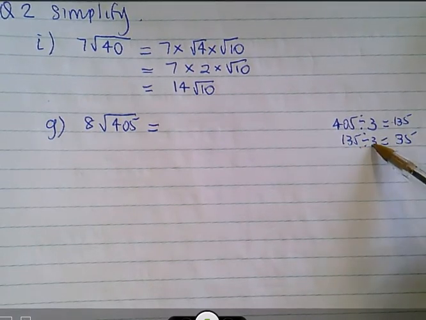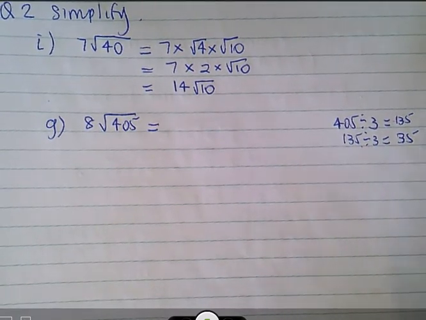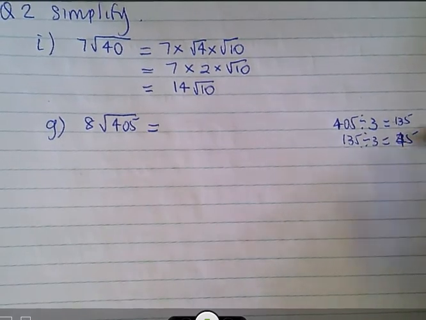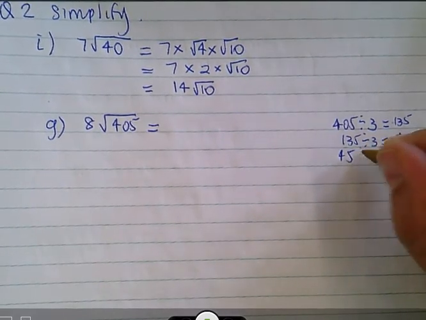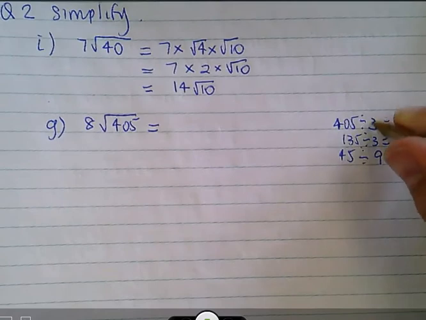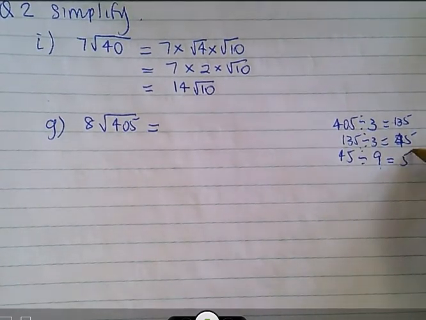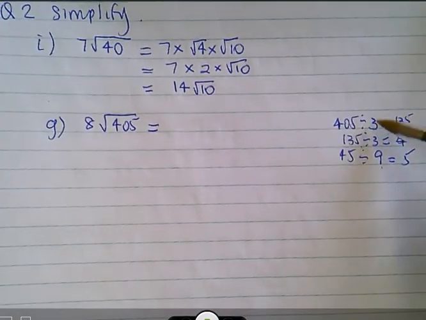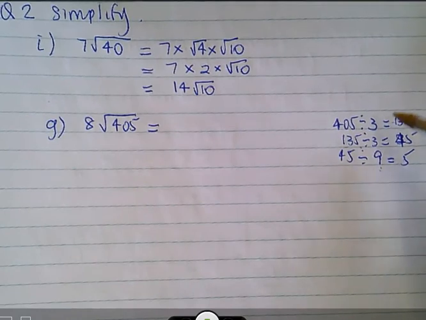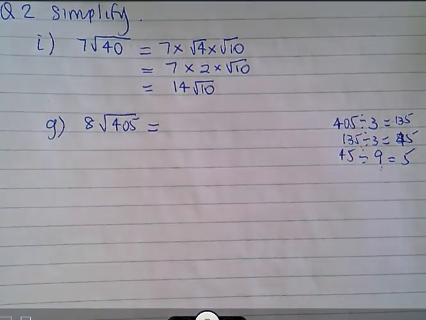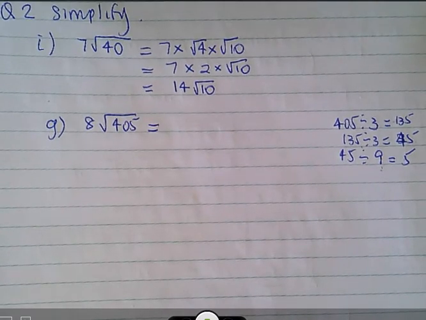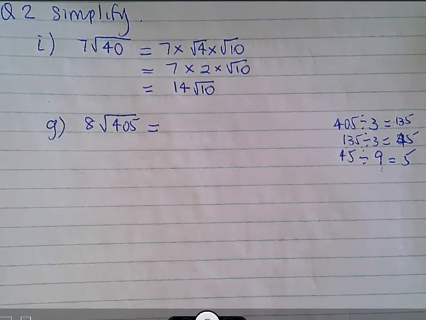So now you know it's divisible by 9. Oh, 45. That's divisible by 9, and there's your 81. Can you see? What's 3 times 3 times 3 times 3? 3 times 3 is 9, 9 times 9 is 81, there's the 81. Or if you know your square numbers, if you can see that 81 goes in there, that's great. But if you divide it by 5, I think you get 81 anyway.